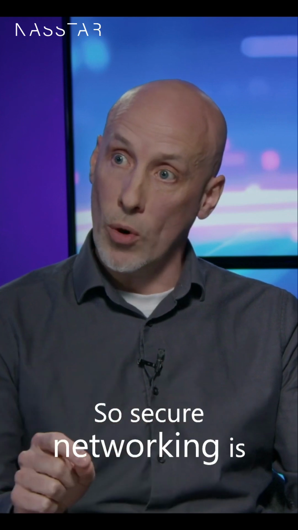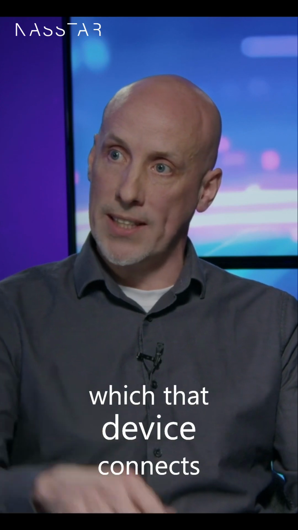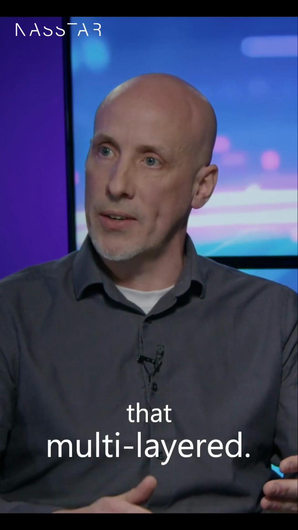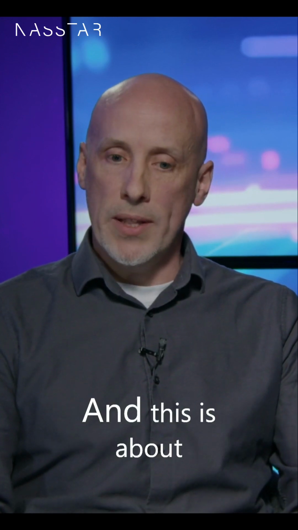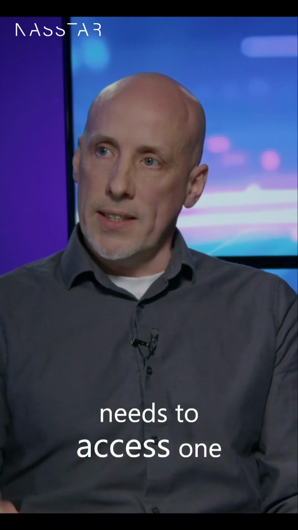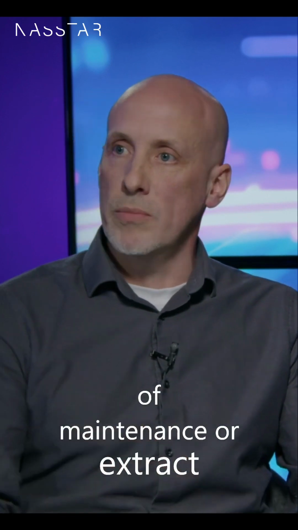Absolutely. So secure networking is the way to go. Providing the security at the network, right up close to the point at which that device connects to the network. And we can do that multi-layered. One of the layers we can take is around zero trust access. And this is about, let's say someone remotely needs to access one of these OT devices to do some level of maintenance or to extract some data.